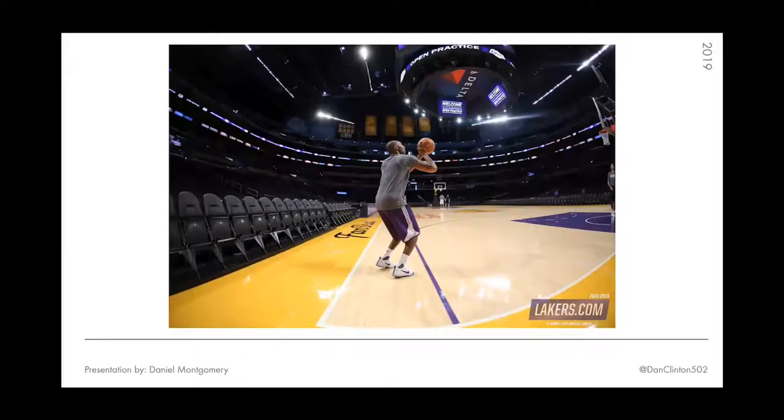Now this, of course, is Kobe Bryant from the Lakers. Kobe Bryant had the opposite mentality. He practiced more than anyone else. He practiced with the team, and then he had an additional practice session by himself. Before a game, he was known to shoot up to 1,000 shots by himself just to practice.